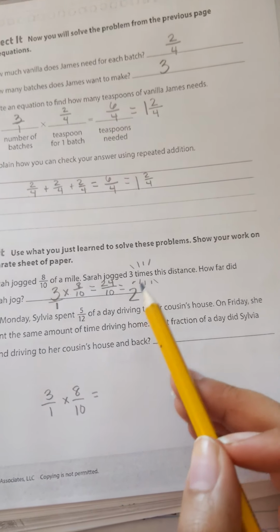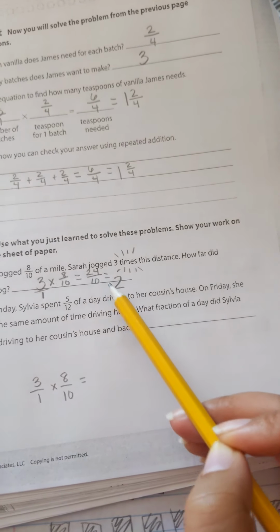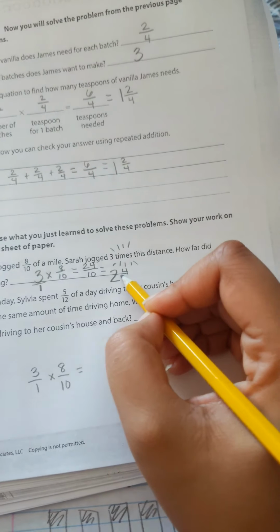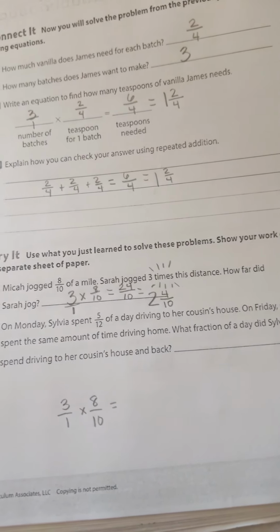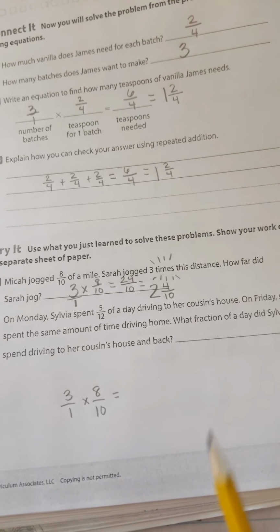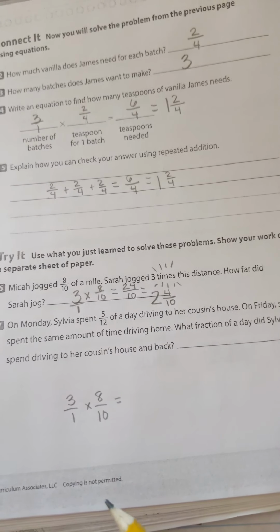I'm just putting it down here because my little mark's there. All right, when I take my 2 groups of 10 out of there, how many pieces do I have left over? 4. What size? Tenths. 2 and 4 tenths. So Sarah jogged 2 whole miles and then 4/10 of a mile.